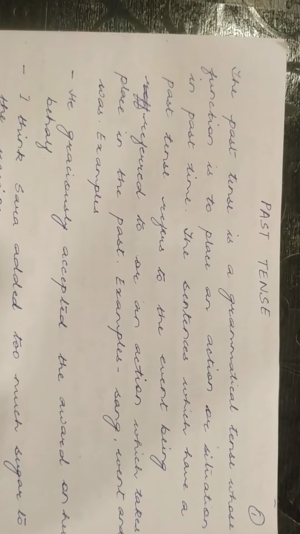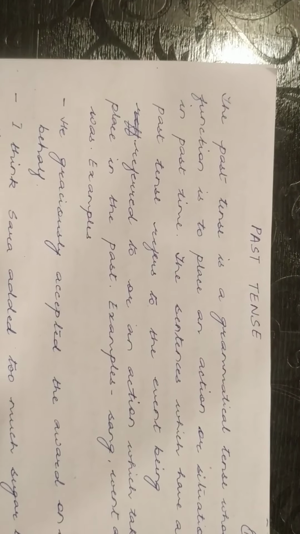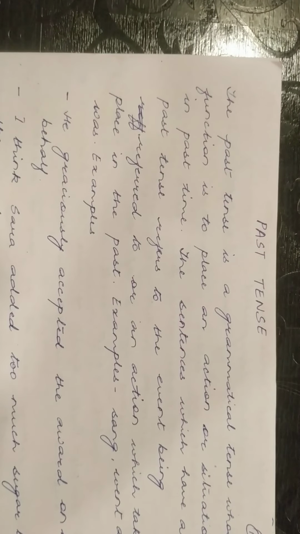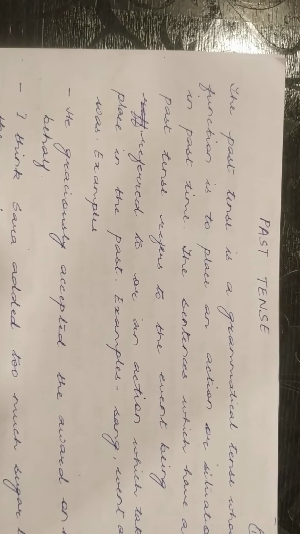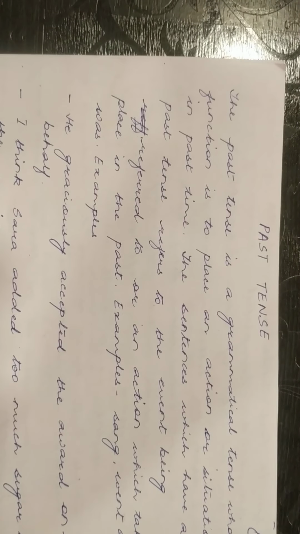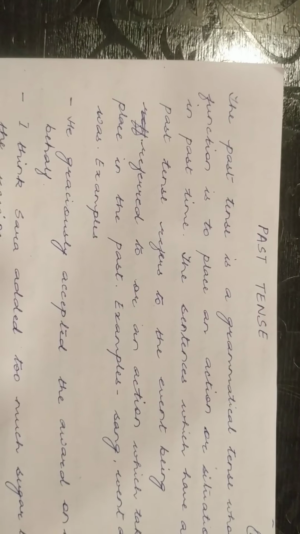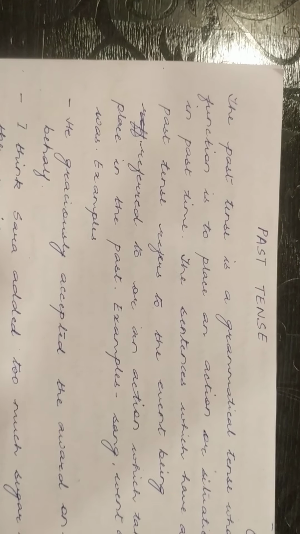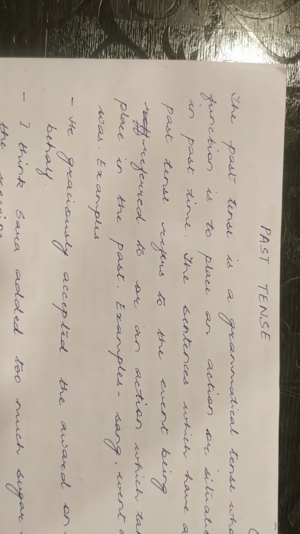Before we start with past tense, let me just explain to you what is past tense. Past tense is a grammatical tense whose function is to place an action or situation in the past time.